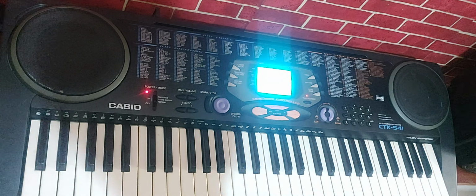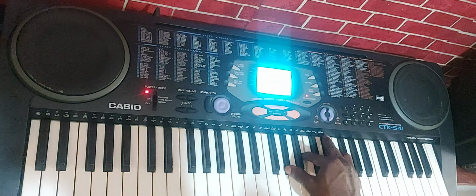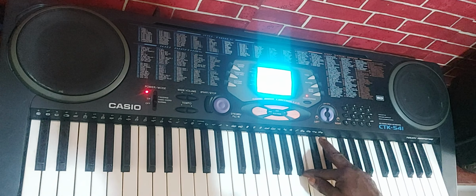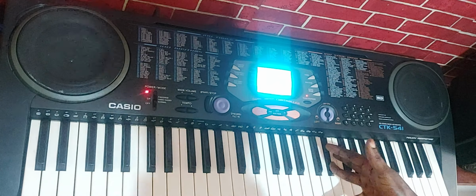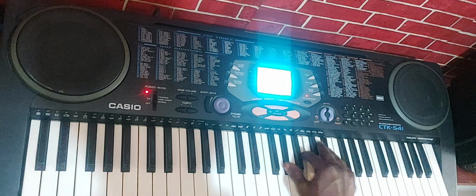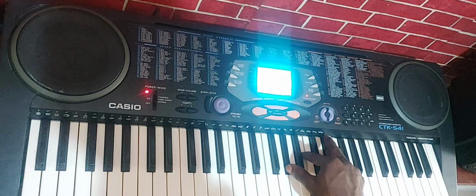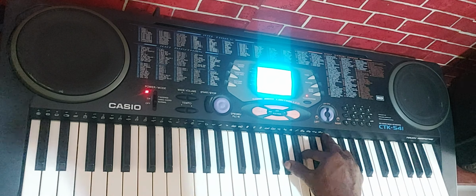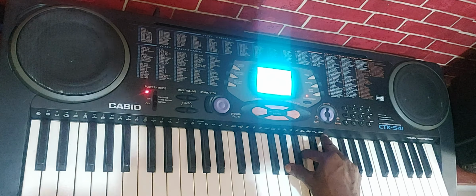G minor chord. Then that takes us to A flat minor chord, which consists of the A flat as a root, then B as a minor third, then E flat as a major fifth. So we have A flat minor chord, root position, because it's starting with the A flat key.